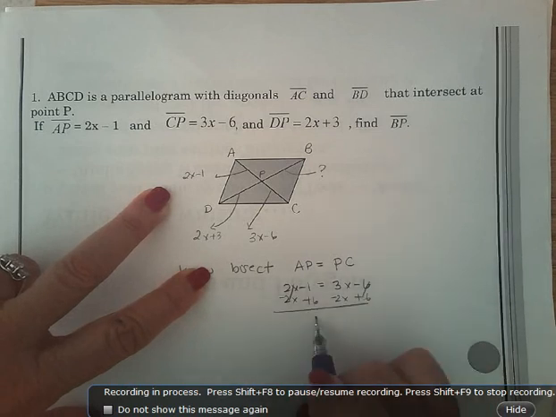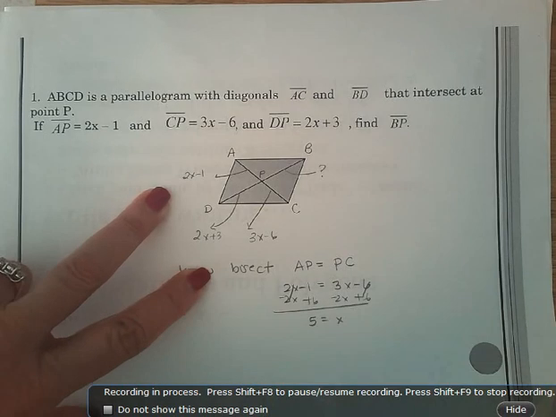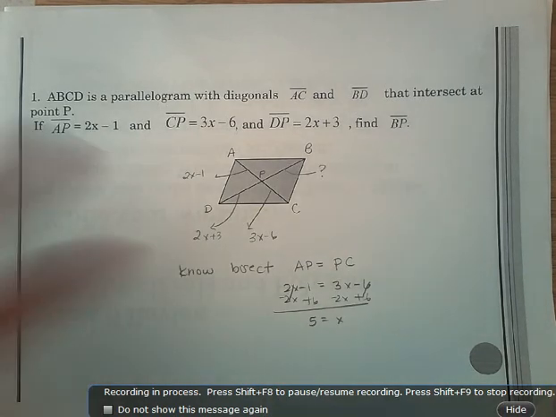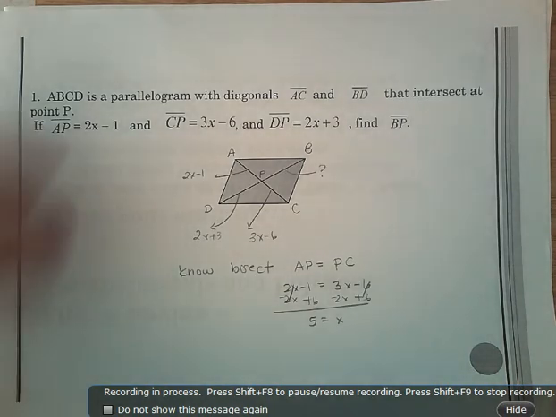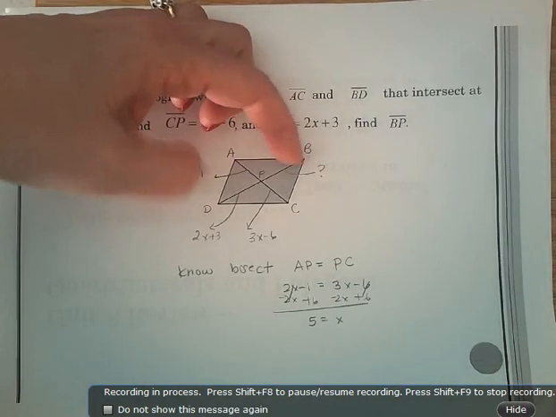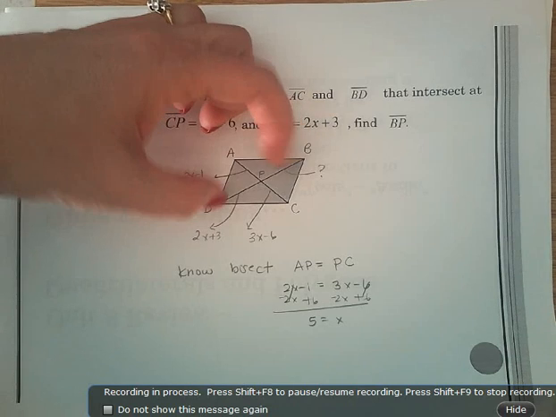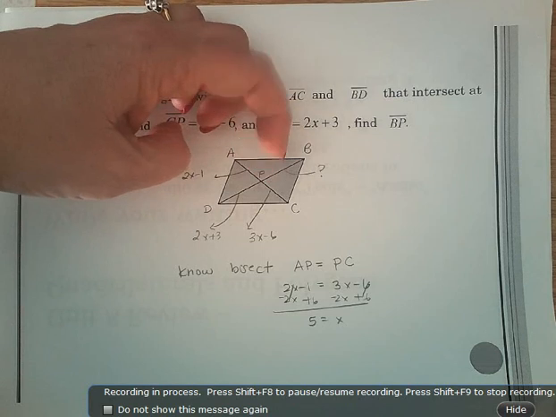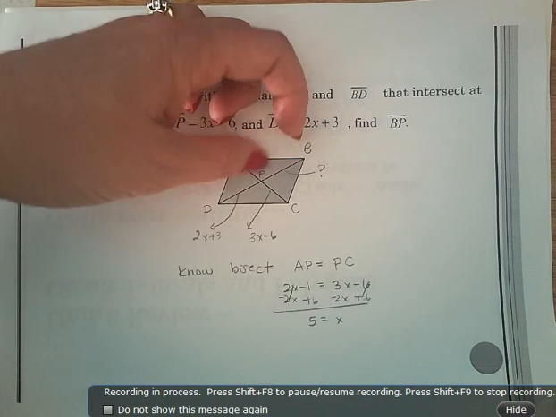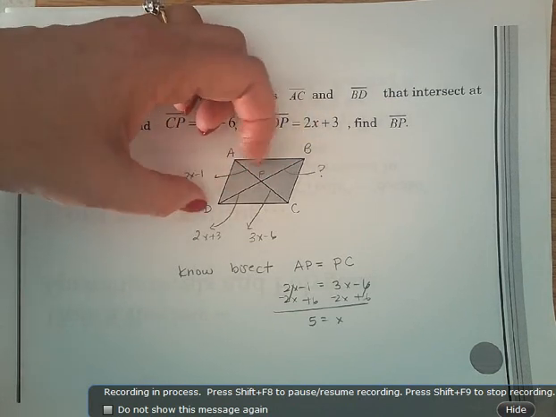With 5 equaling x, now I can come back and I know that BD bisects at P, which means that BP is congruent to PD, which means if I know PD, then I know PB.